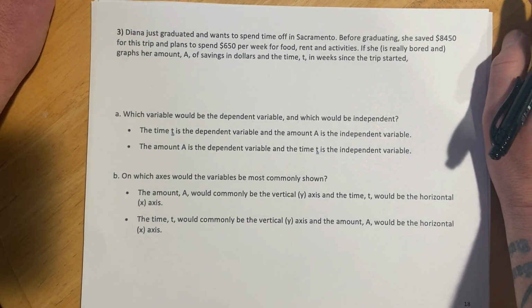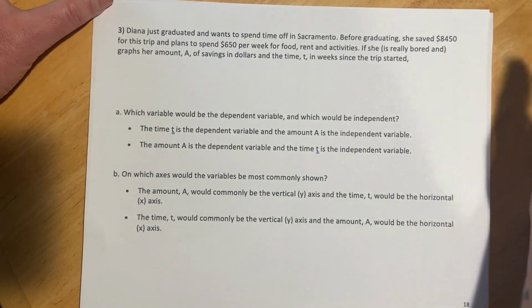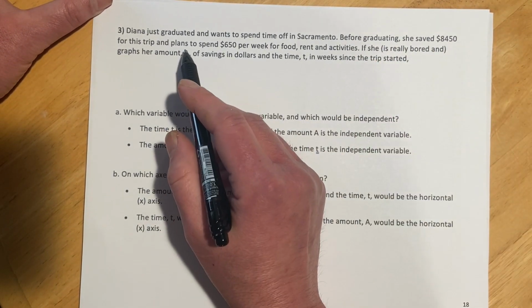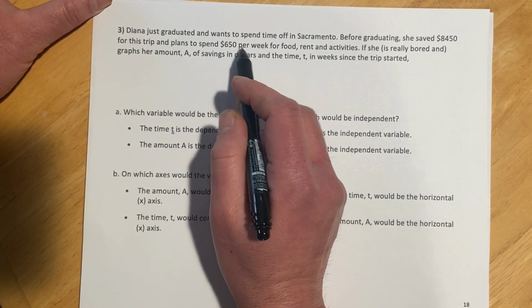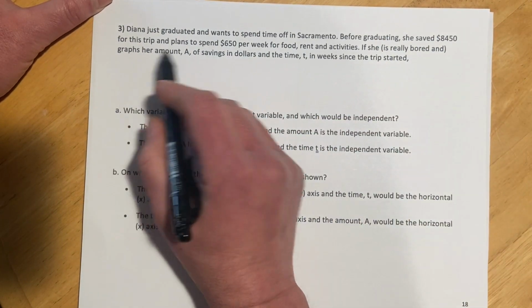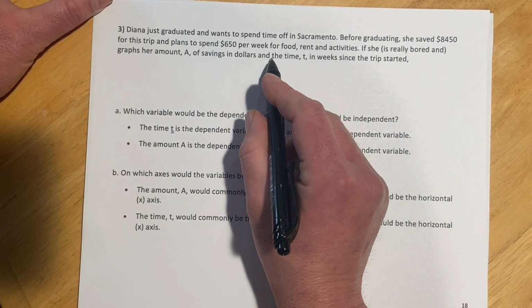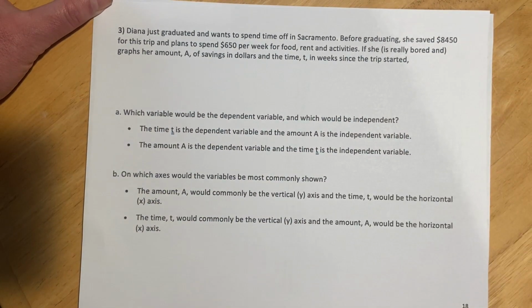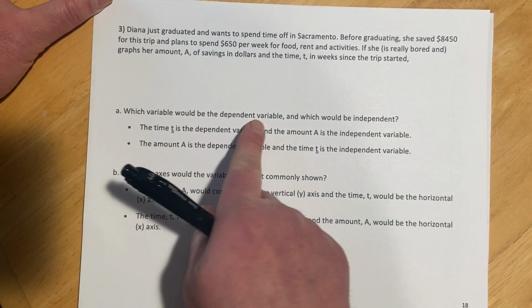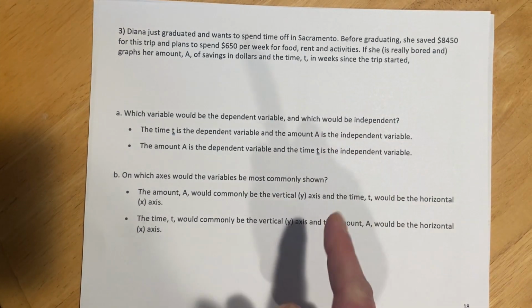Okay, so Diana just graduated, wants to spend time off in Sacramento. Before graduating, she saved $8,450 for this trip and plans to spend $650 per week on food, rent, and activities. If she's really bored, and graphs the amount A of her savings and the time T in weeks since her trip started. So the first part is which variable would be the dependent variable, which variable would be the independent variable.